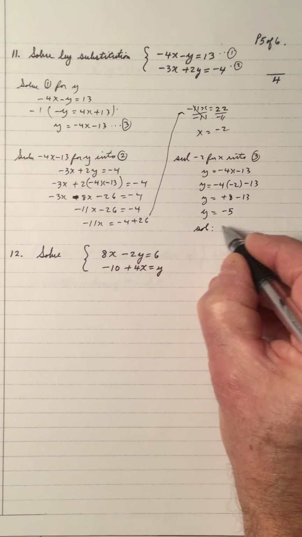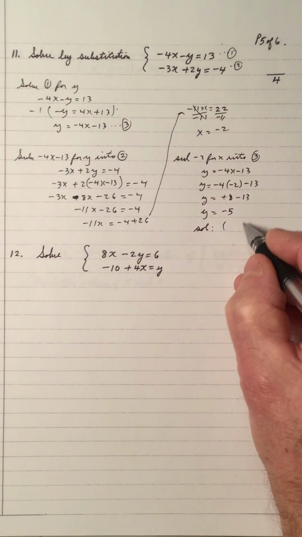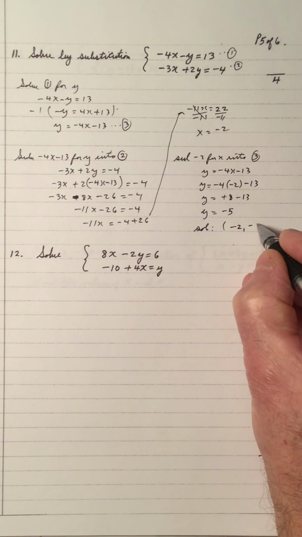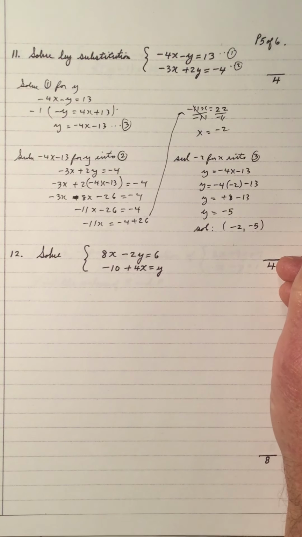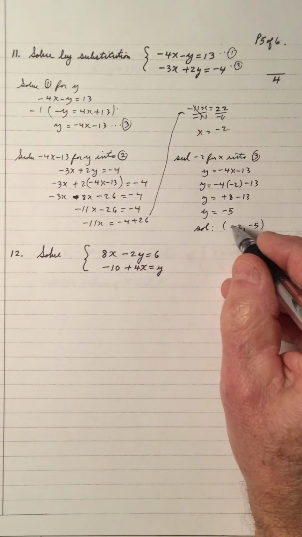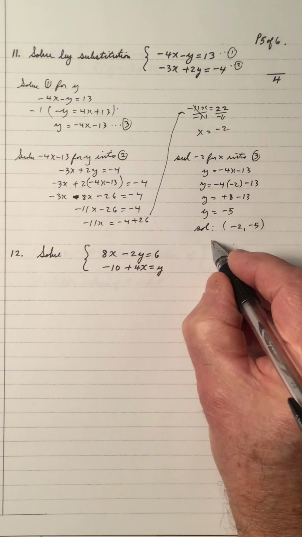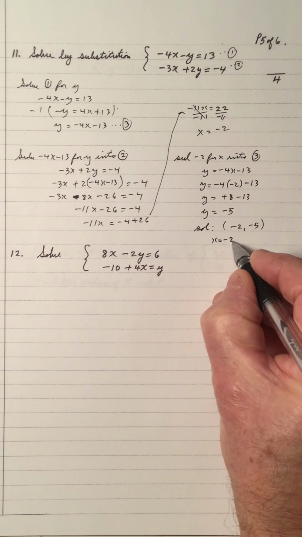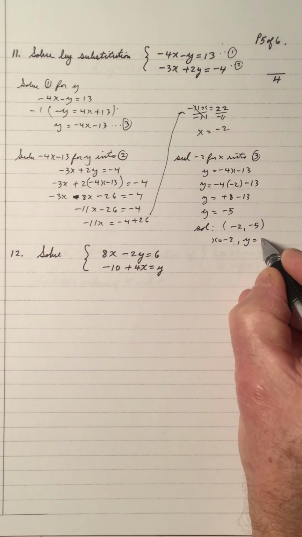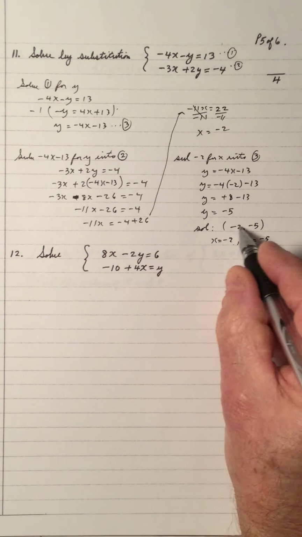So the solution to this system is -2, -5. X is -2, y is -5. So you can write it down as an ordered pair, or you can say x is -2, y is -5. Either or, you can write it down.